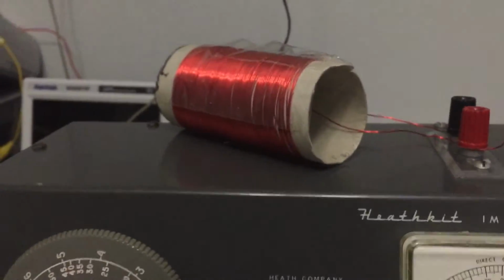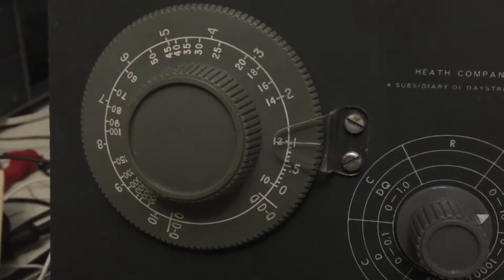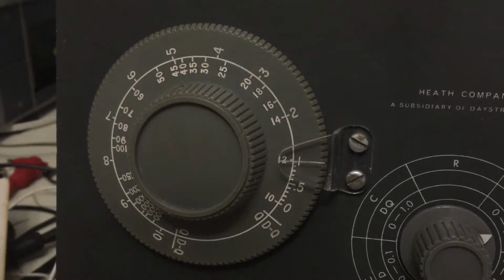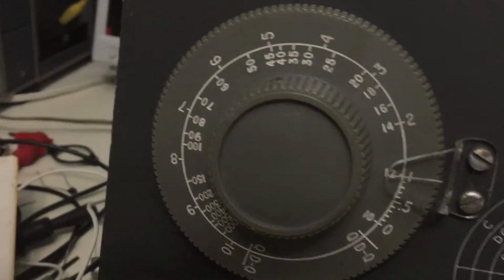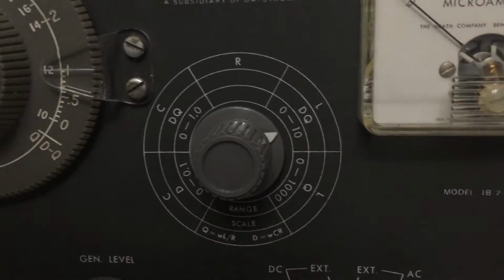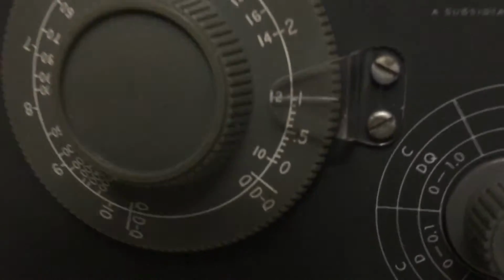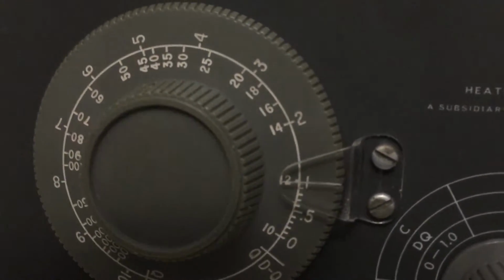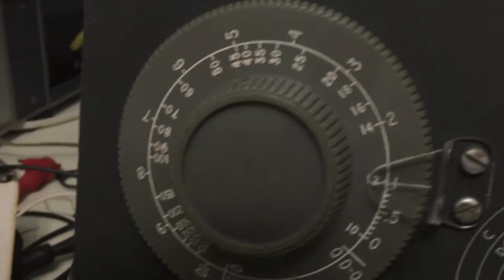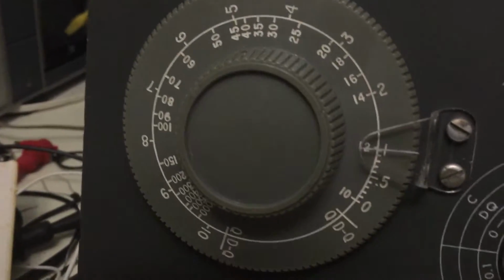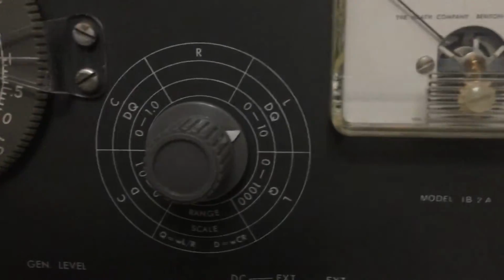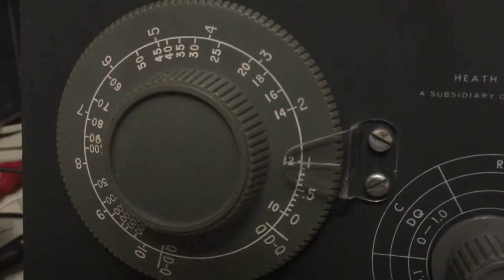Because this particular coil has a very low Q of 1, well under 10, we didn't need to use the 0 to 1000 scale that is provided on the inner portion of this knob. But if during tuning we found that we got all the way up to 10 and we still weren't able to tune it in, obviously we could then turn that knob and do that.